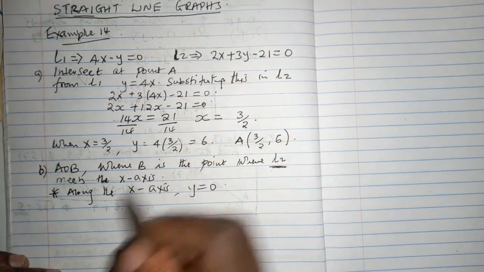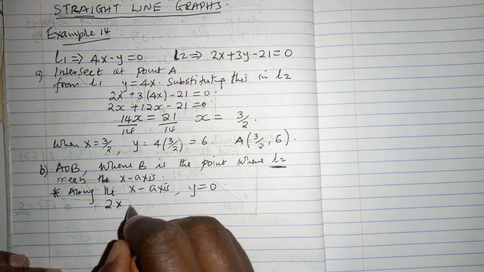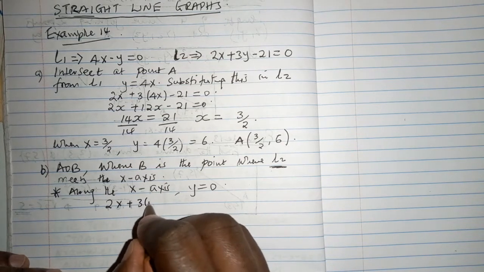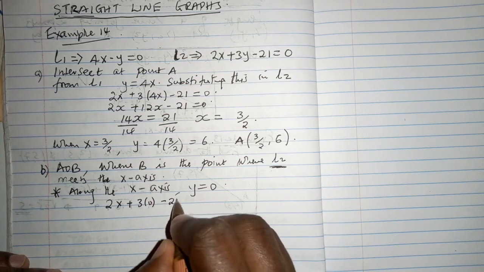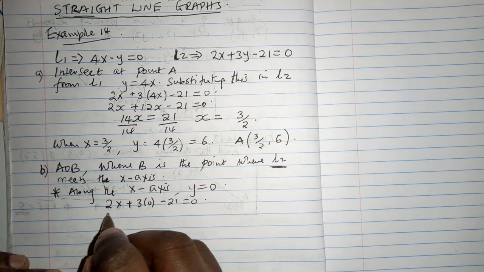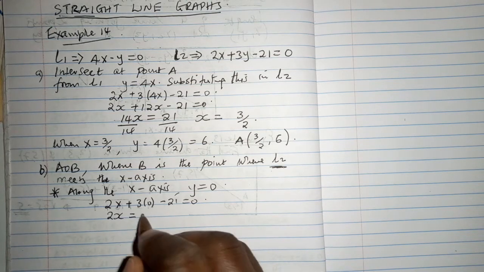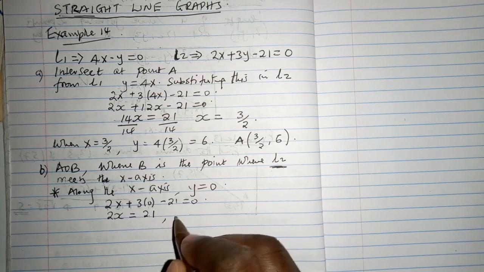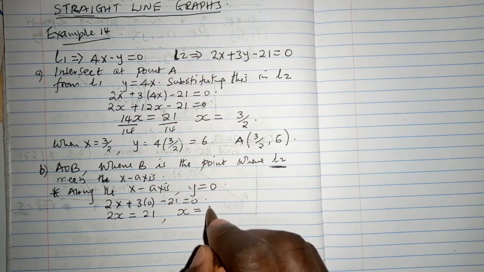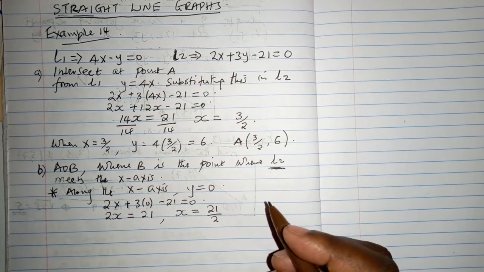Substituting y being equals to 0 in the equation of line 2, we have 2x plus 3 multiplied by 0 minus 21 is 0. And of course, this one is reduced, 2x is equals to 21. And dividing both sides by 2, you find x is equals to 21 over 2, or rather 10.5.